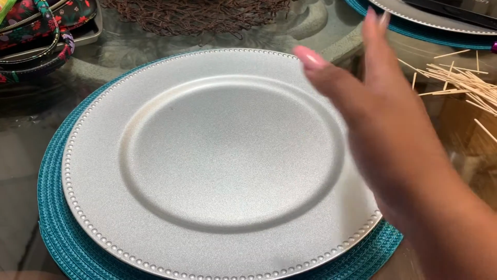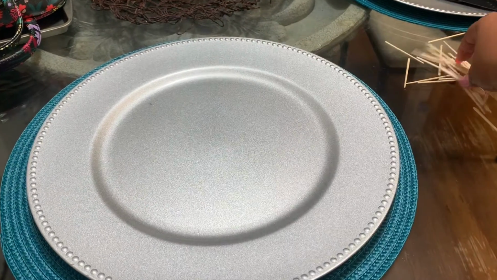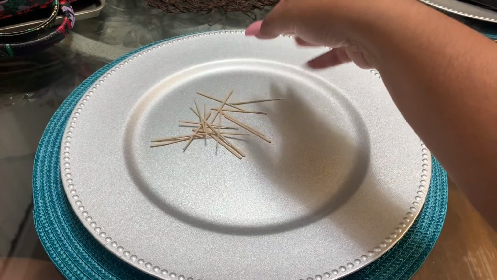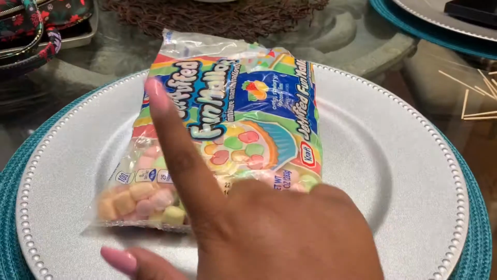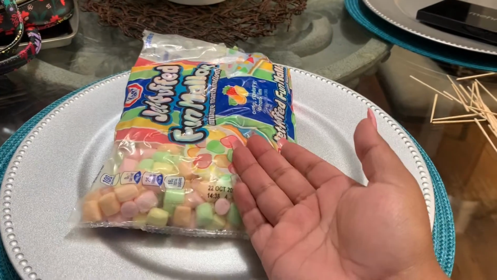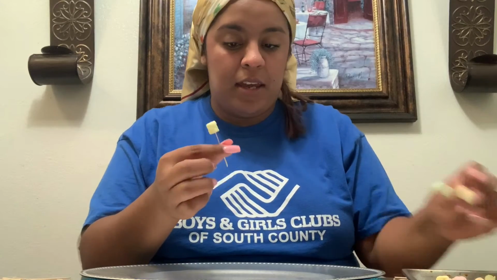Now, let's do an activity to see how earthquakes affect buildings and other structures in our society. You're going to need a plate or a flat surface that you can work on and some toothpicks. You're also going to need some marshmallows. I chose the colorful kind, but any kind will work. You're going to start by grabbing one of your toothpicks and putting a marshmallow on both ends. One on one side and one on the other side.